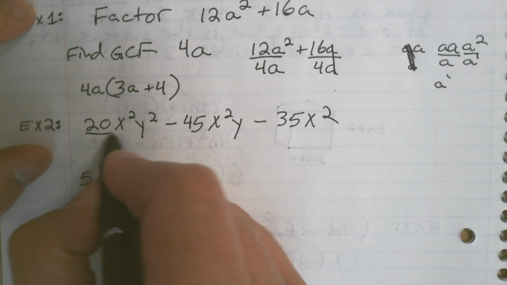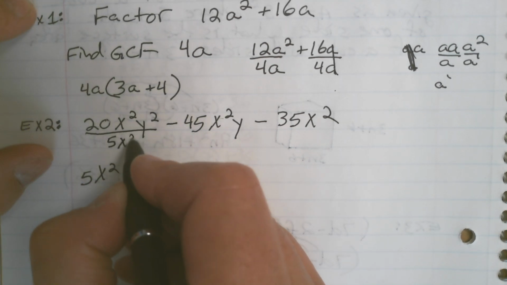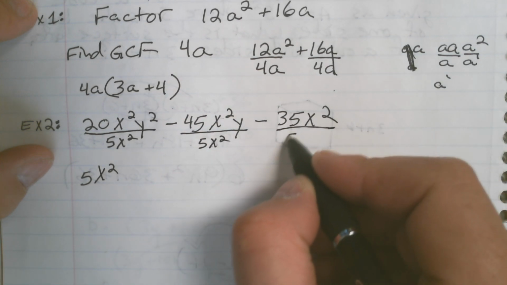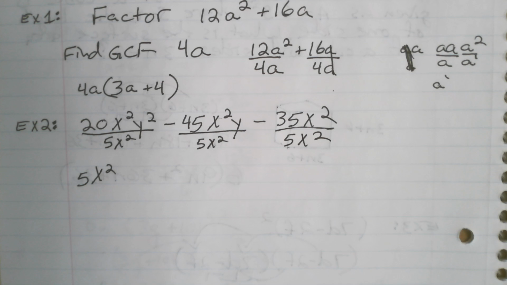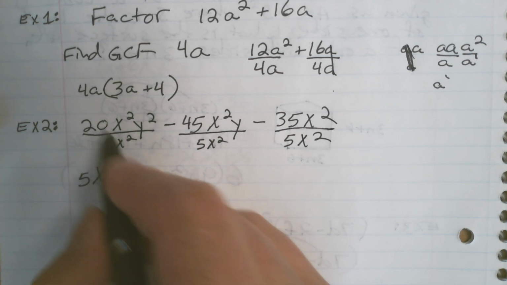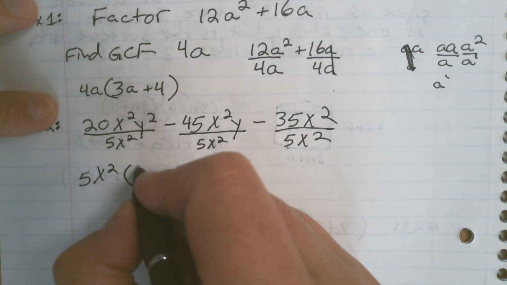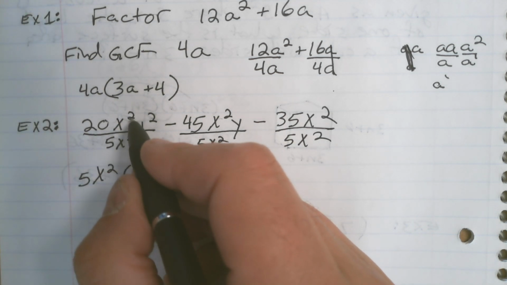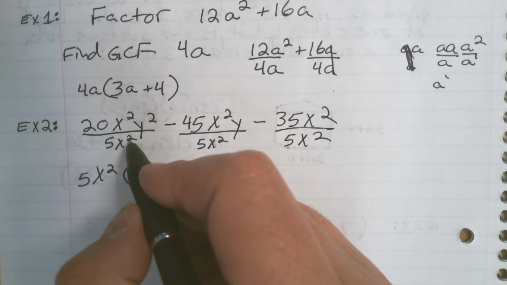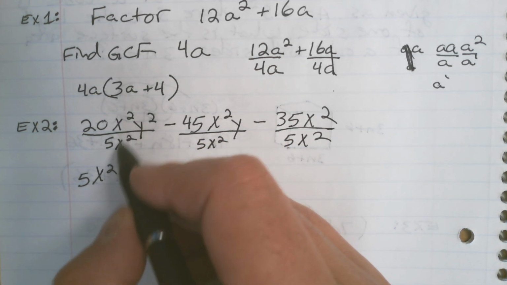So now we're going to divide this by 5x squared, divide this by 5x squared, and divide this by 5x squared. So this is what we divided by, so it goes outside of our parentheses. What is 20 divided by 5? 4. Perfect. All right, x squared: like Daniel said earlier, 2 minus 2 is 0, and anything raised to the 0 power is 1. So what happens to my x squareds? They cancel out. Very good.